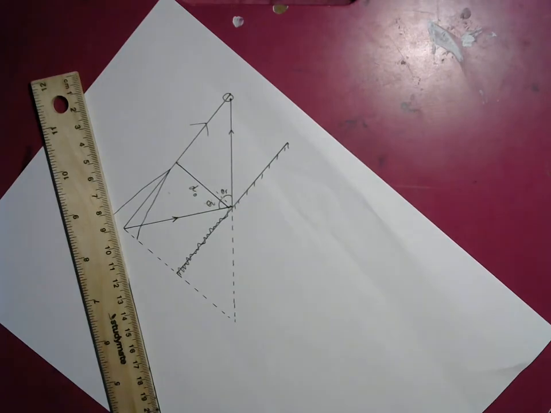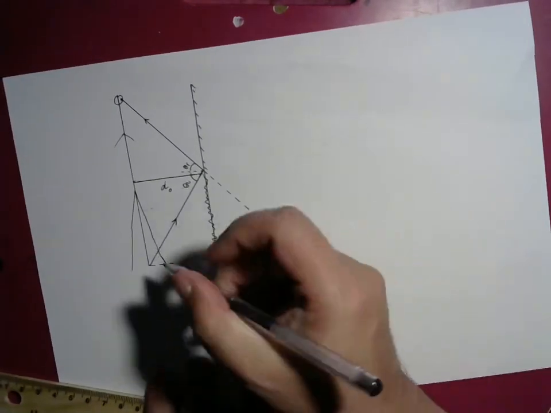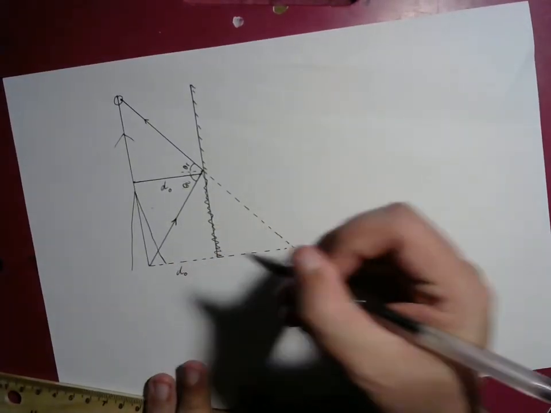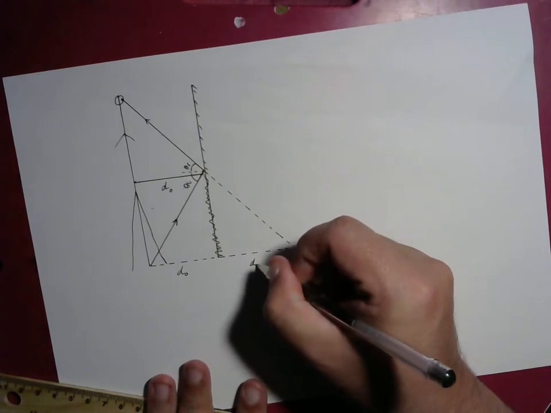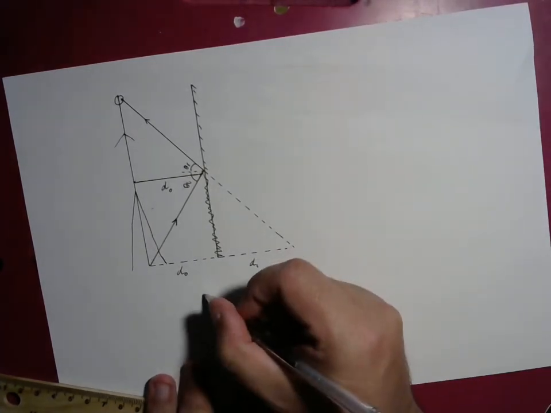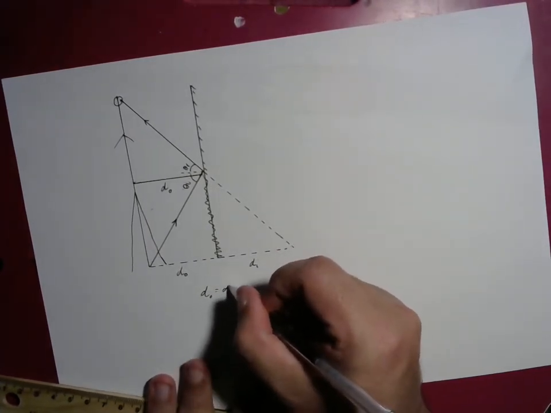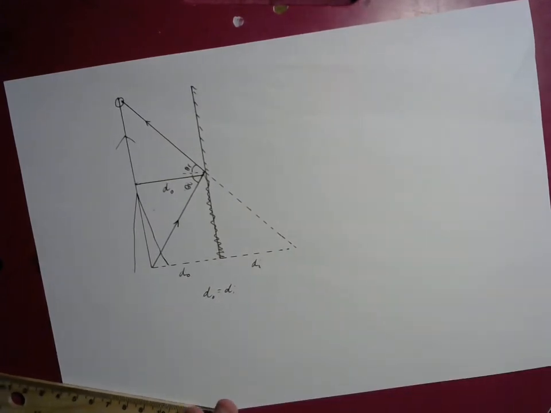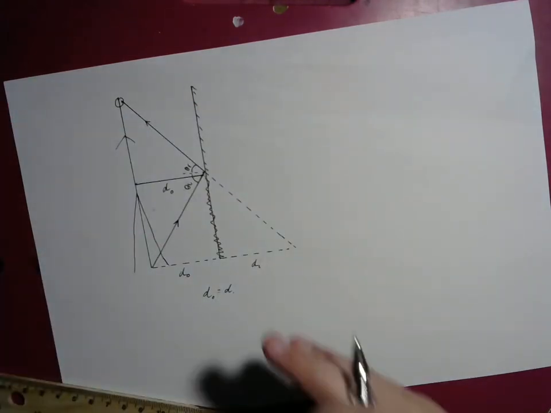Okay, so this is still DO, and this is what we will call DI. And realistically, in a real sense, this is what does happen, but Mr. Warren can't draw, so DO will equal DI. Okay. So there's one ray, but where's the top of the person?